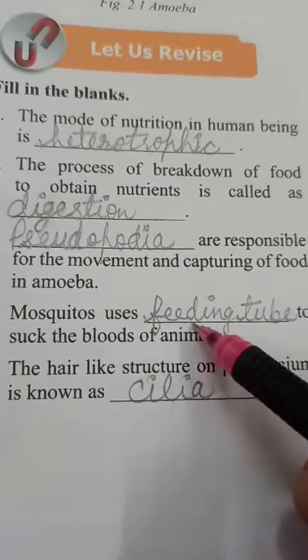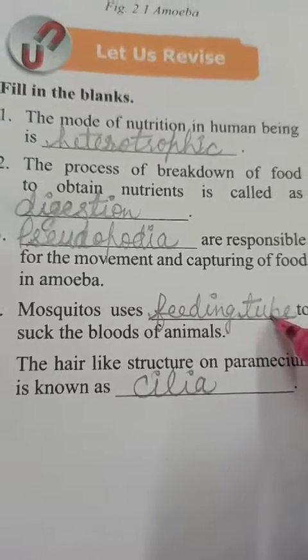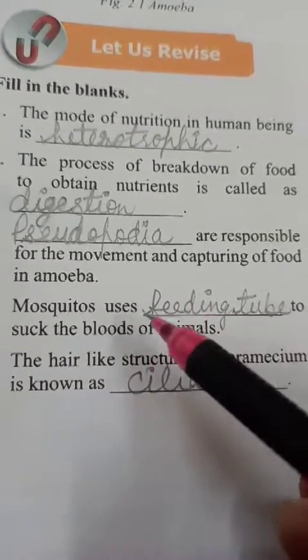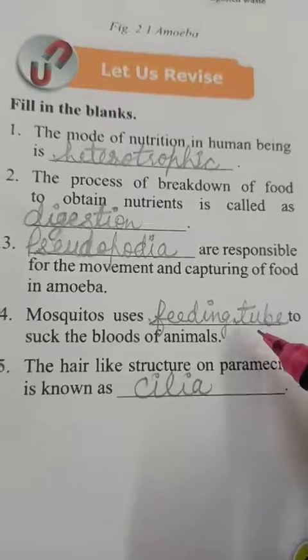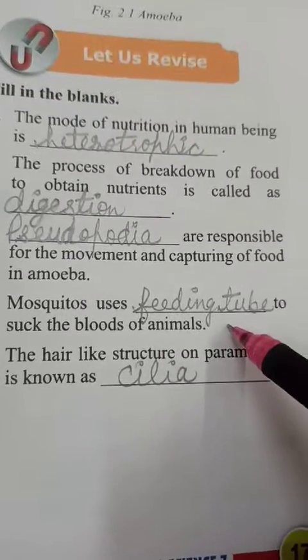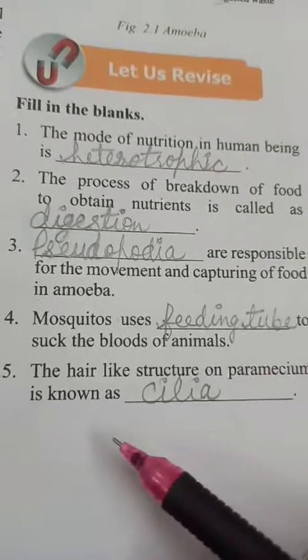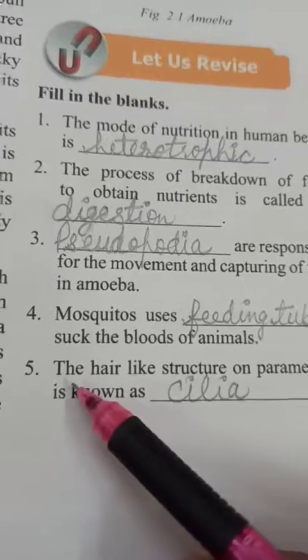So that's why you have to fill in feeding tube, because mosquitoes always use the feeding tube to suck blood, and they inject this feeding tube inside the skin of animals as well as human beings to get blood.